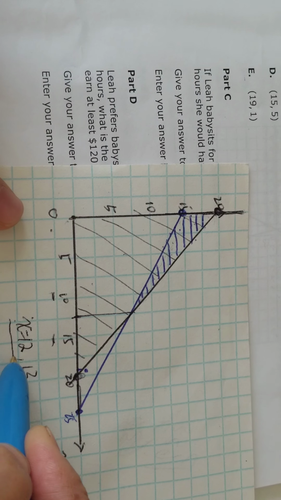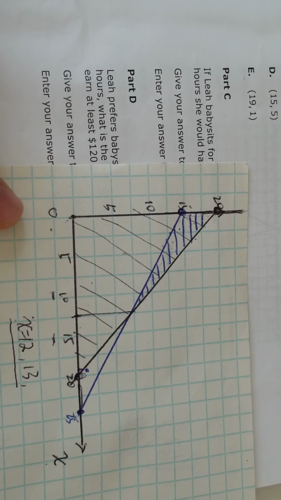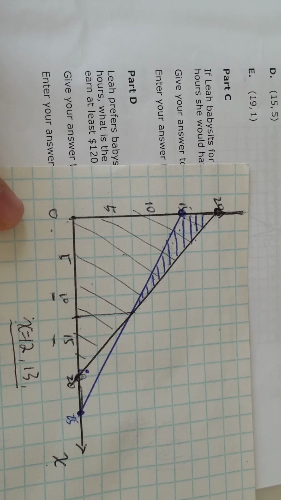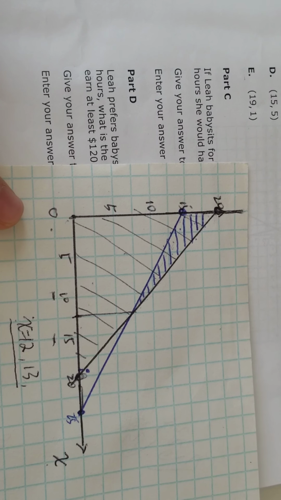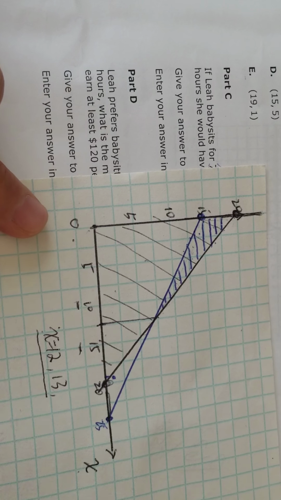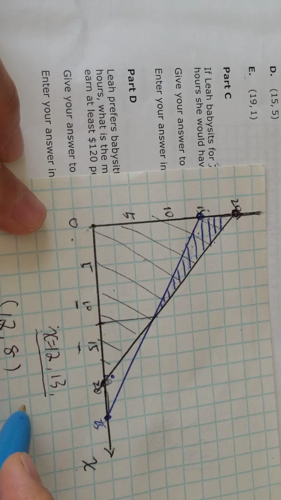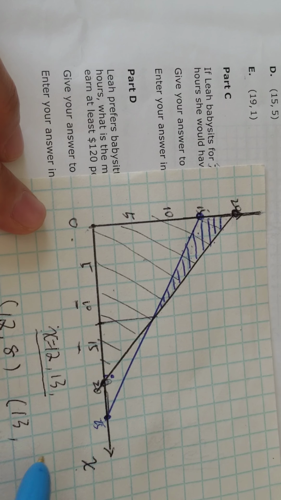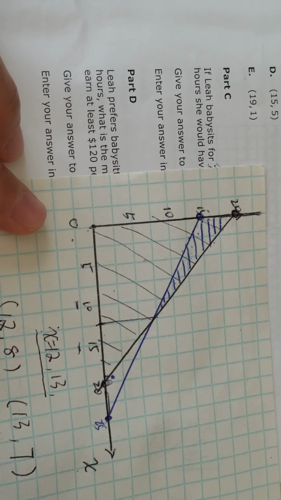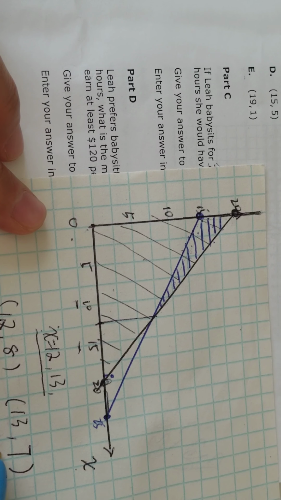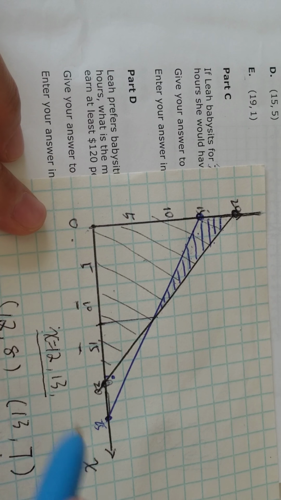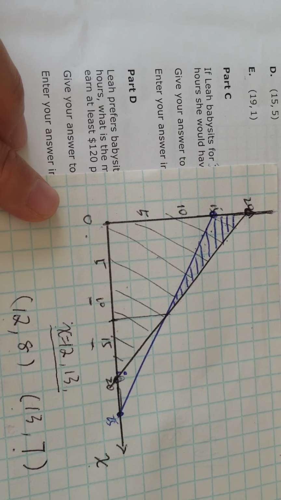Let's try those two points and see which one meets the requirement. So if x is 12, then y must be 8. If x is 13, the maximum for y is 7, because the sum of them must be less than or equal to 20 from the second inequality.